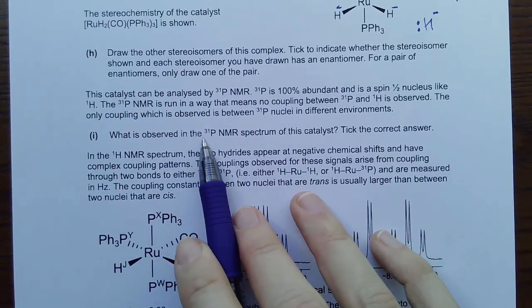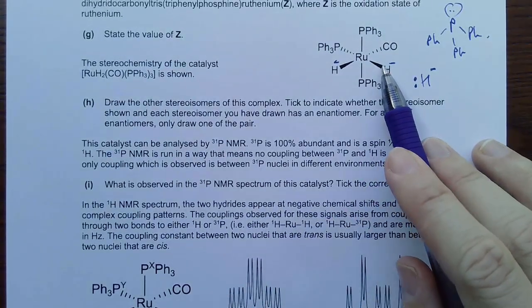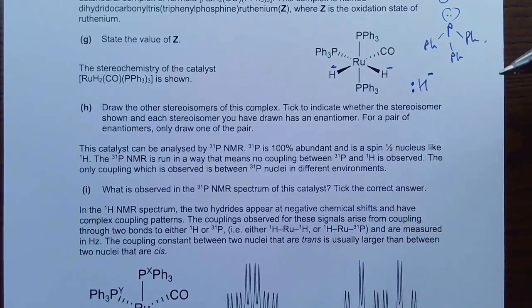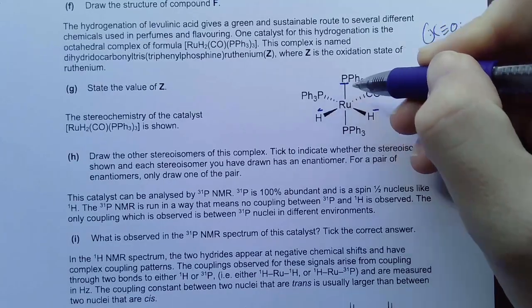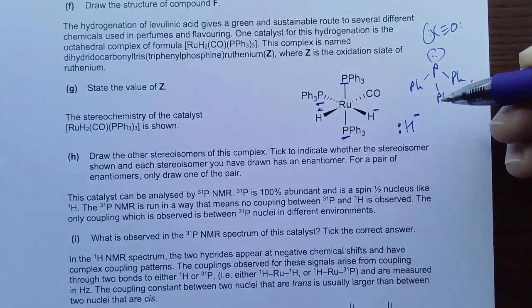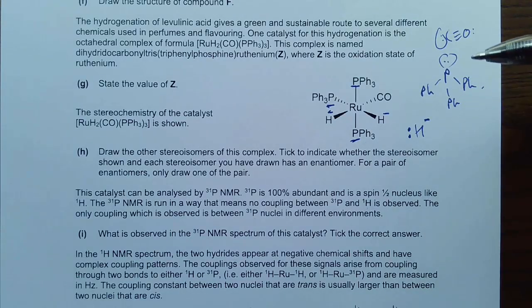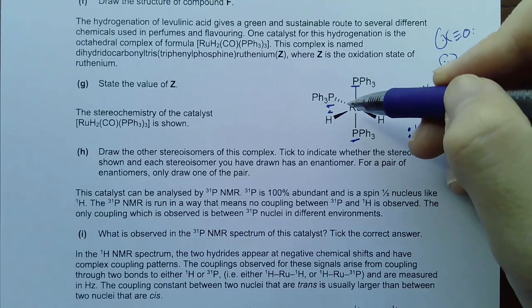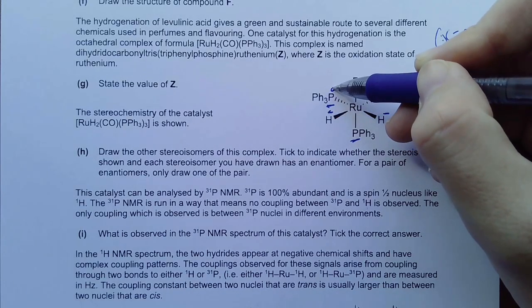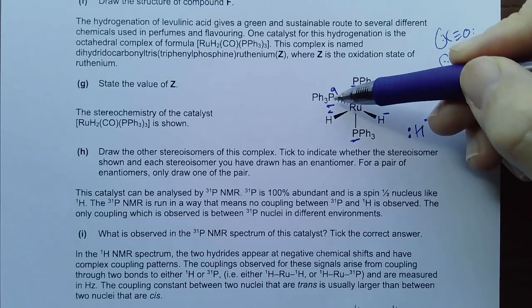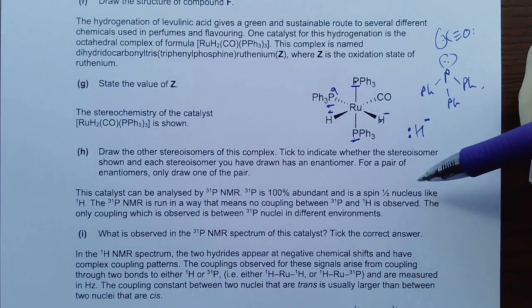Fine. What is observed in the phosphorus NMR spectrum of this catalyst? So we look at our three phosphoruses and decide, are they in the same environment or in different environments? It should be clear that this one is definitely in its own environment. Let's call that PA. That's because this phosphorus is opposite hydrogen, whereas these two phosphoruses are opposite each other.